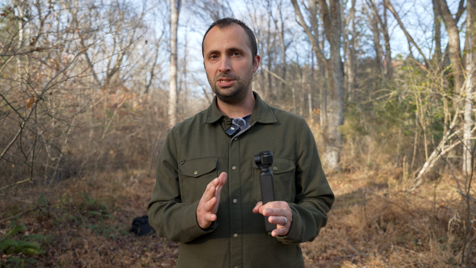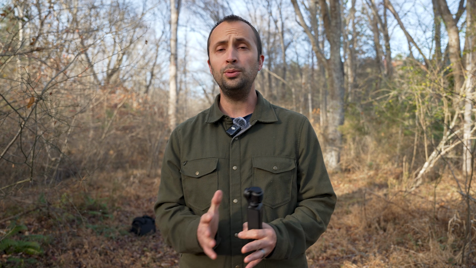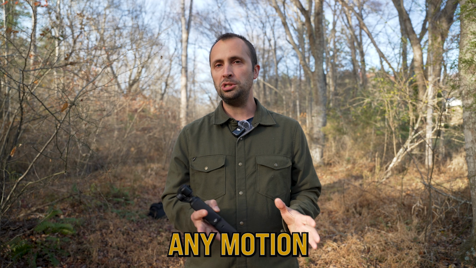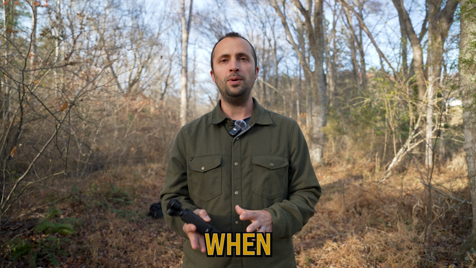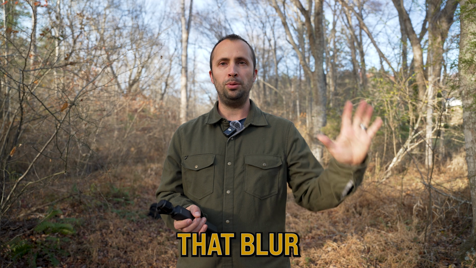If you don't have an ND filter and have the shutter speed on auto, oftentimes the shutter speed is going to be really fast, and every frame is going to be really sharp, including all the motion in the frame. Any motion in the footage is not going to feel quite right when viewing it. There's not going to be that blur.